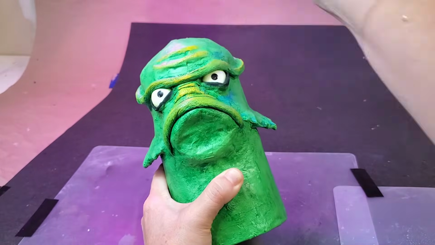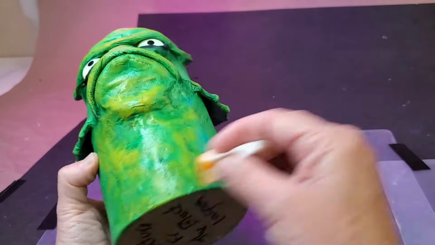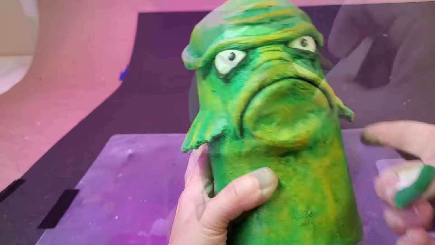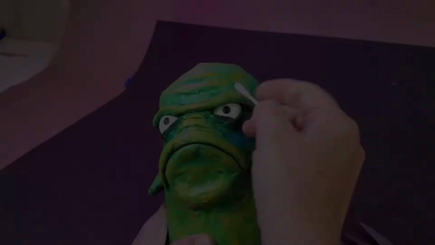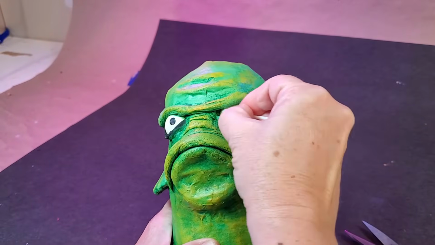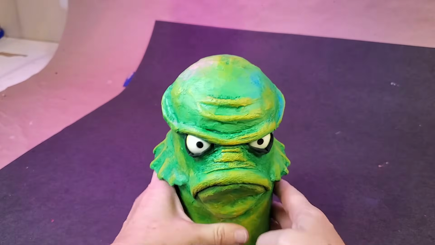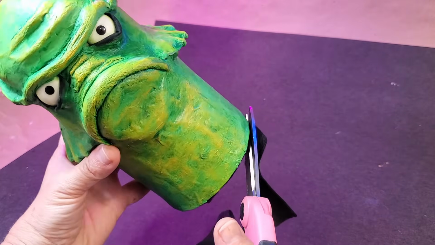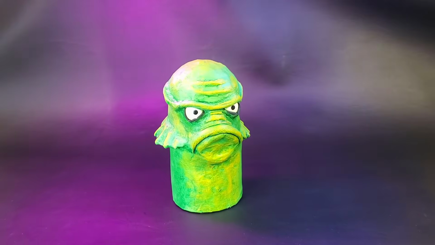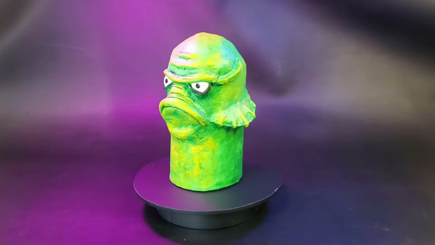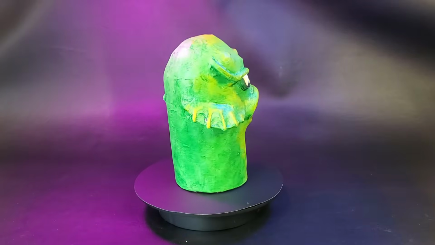When the wash has dried, I'm using a little makeup sponge to bring back some highlights and add some color modeling to the Gill-man's skin. Finally, I'm cleaning off his eyeballs with a Q-tip dipped in rubbing alcohol and gluing some black felt onto the bottom of the sculpture as a final finishing touch. And here's our finished creature from the Black Lagoon. He's probably one of my favorites. I love his fishy face and his big old lips.